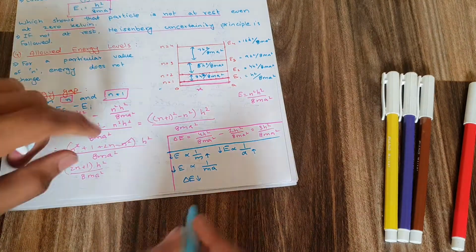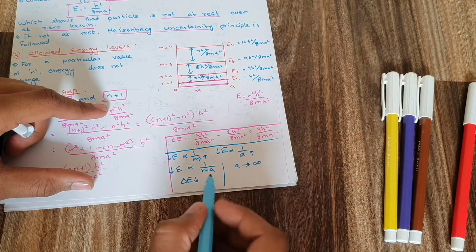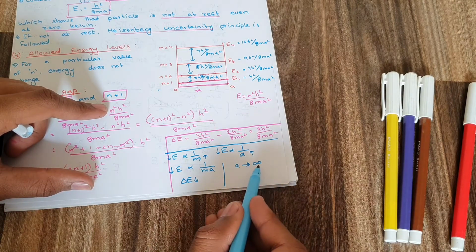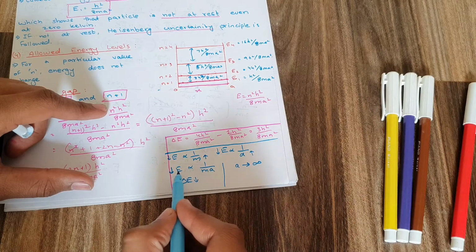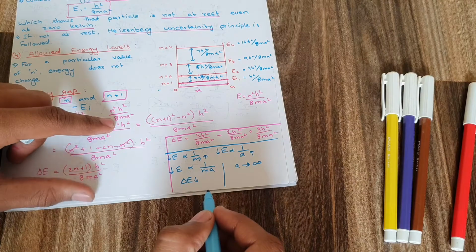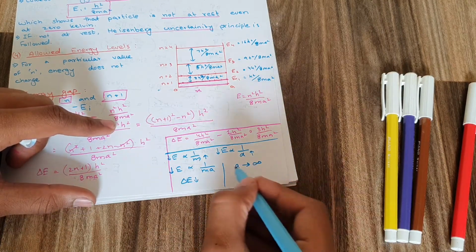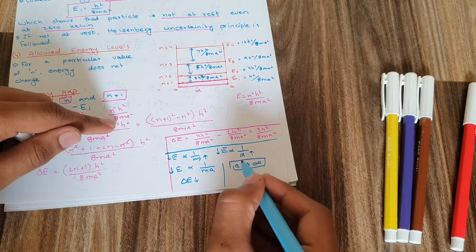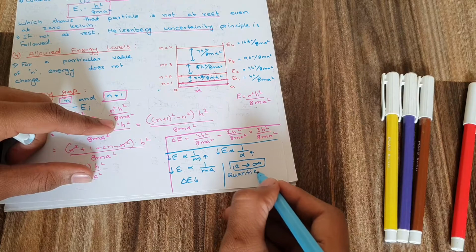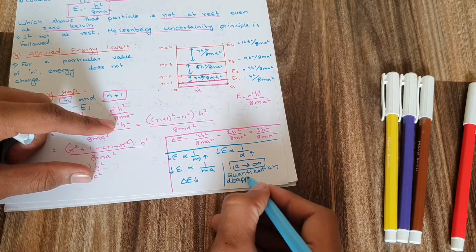Okay, so in the limit case, where a approaches infinity, the energy will become so low, and this energy difference will become so low, that the quantization disappears. At a going to infinity, my quantization disappears. So how does it disappear?